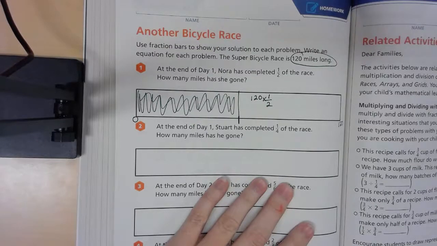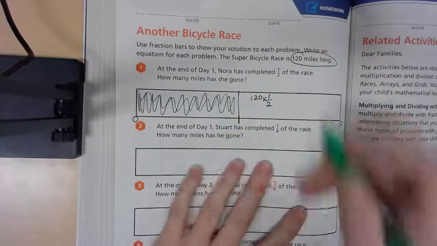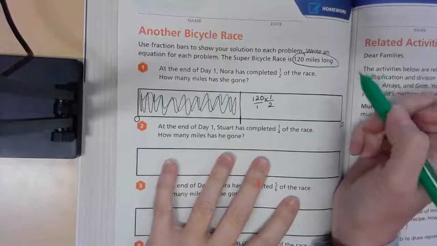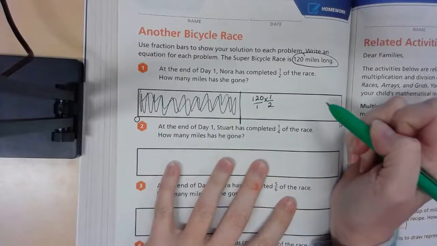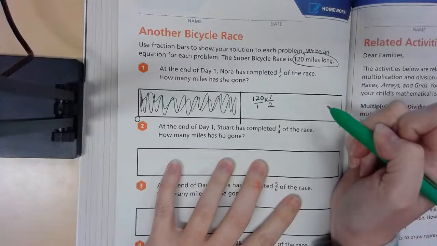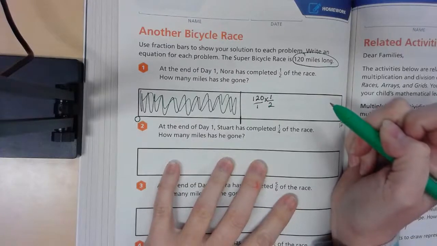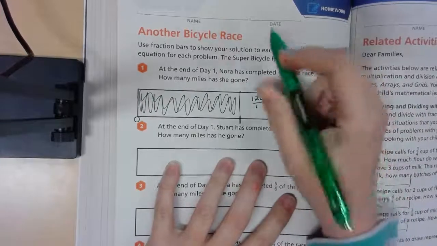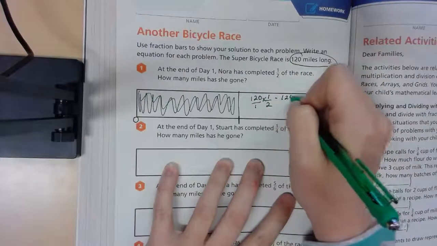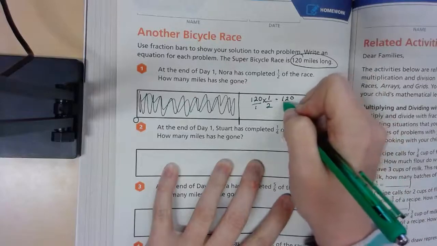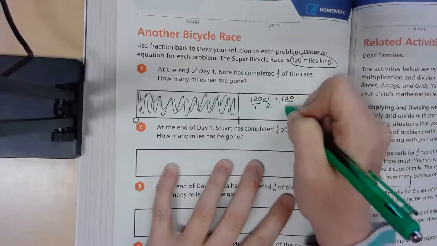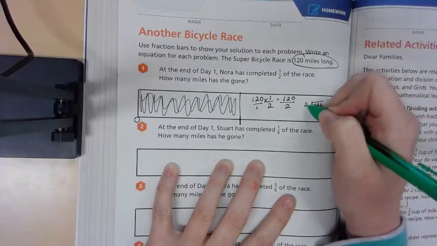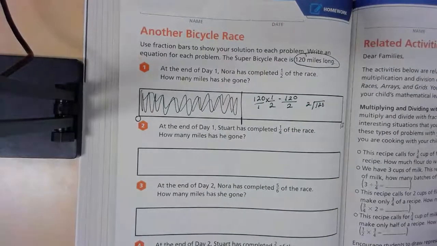And we talked yesterday about how 120 times 1/2, I can put my 120 over 1, and then suddenly it becomes very easy, because when you multiply fractions, you multiply the numerators and you multiply the denominators, and then you reduce. So 120 times 1 equals 120. 1 times 2 is 2. And now I'm dividing 120 by 2 because I have to reduce and I can't leave it there.